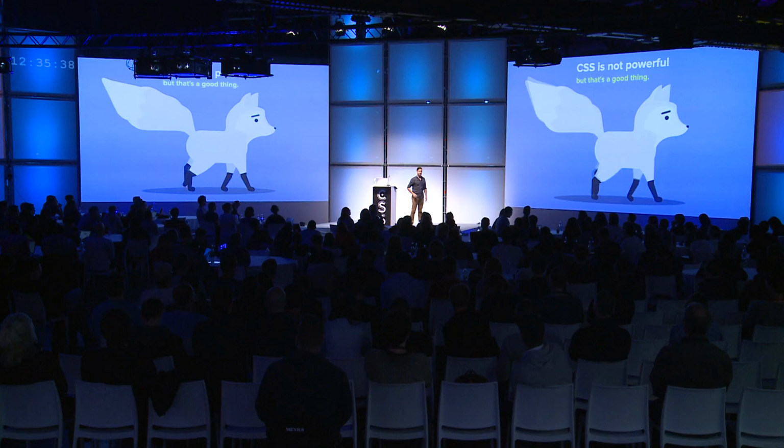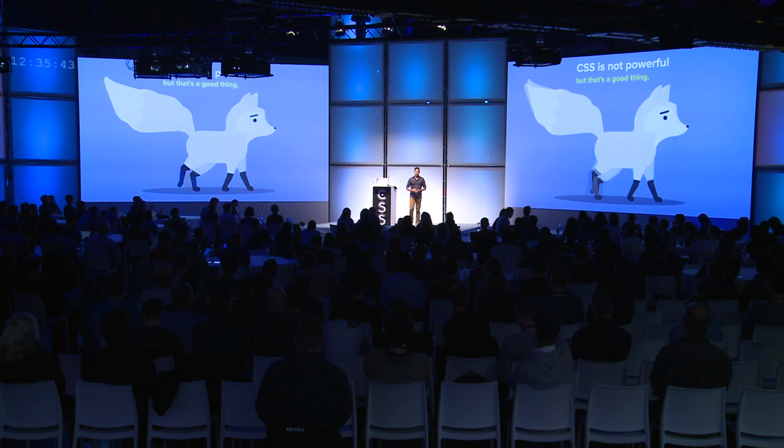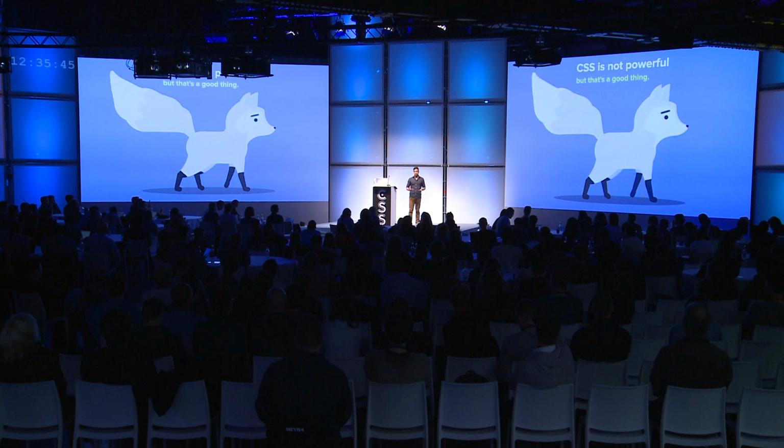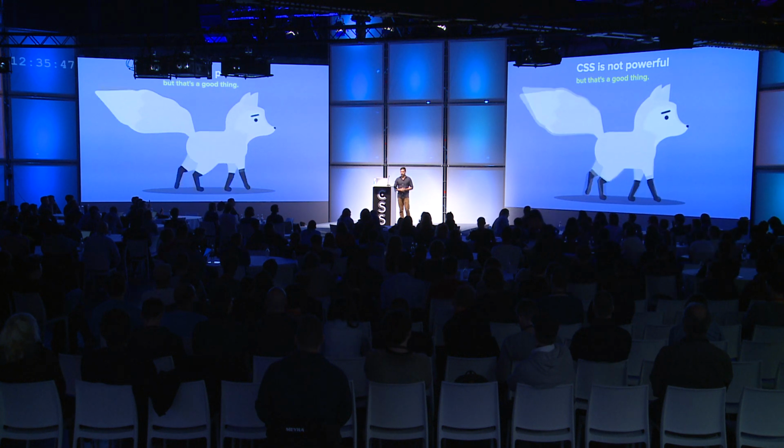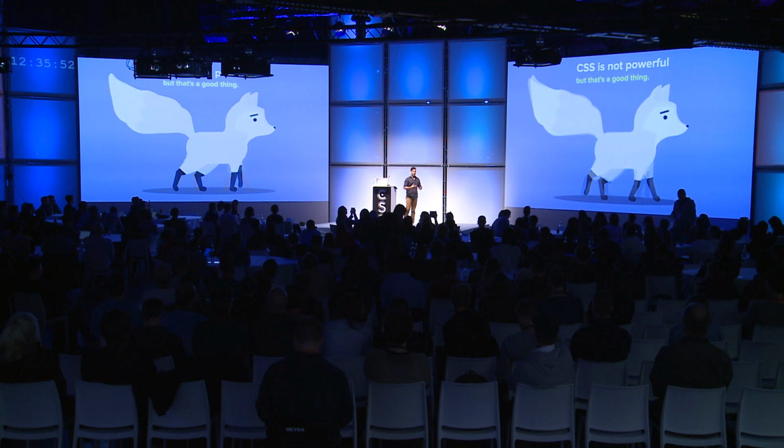So for years, I challenged myself to create these complex interfaces and even animations like this fox using only CSS. And by doing that, I got to see how much CSS could actually do. Because when you're constrained to thinking inside the box instead of outside the box, you get to know the box really well. So by doing this, I got to look at all the ins and outs of CSS and all the little tricks that you could use in order to create complex things.